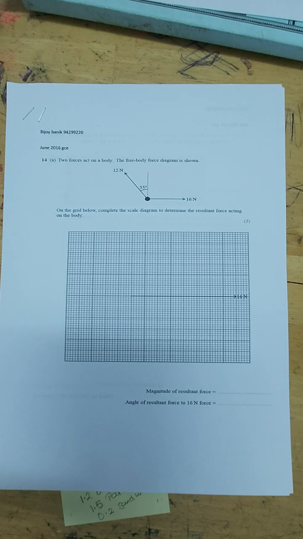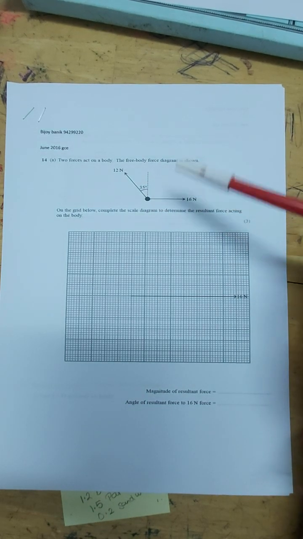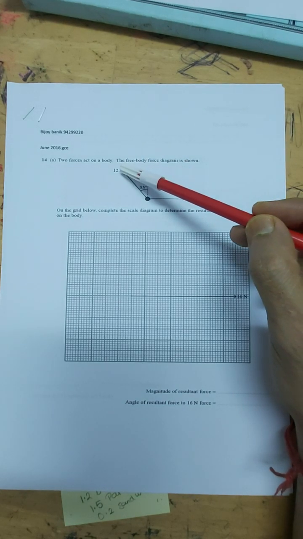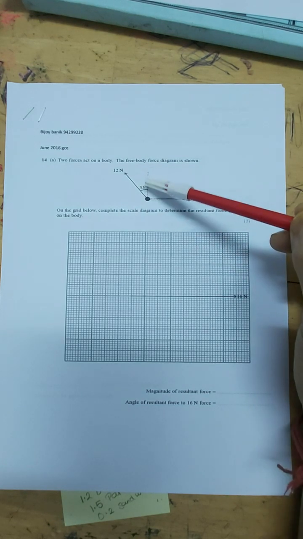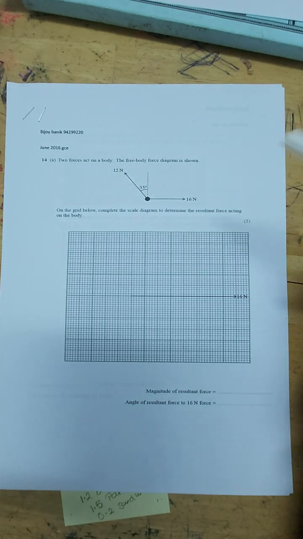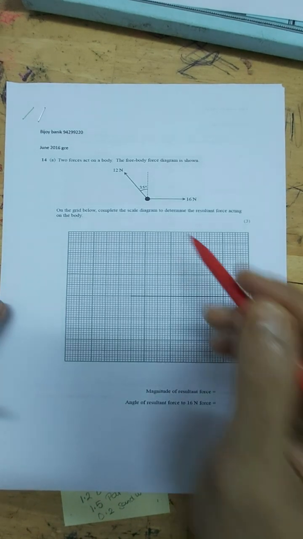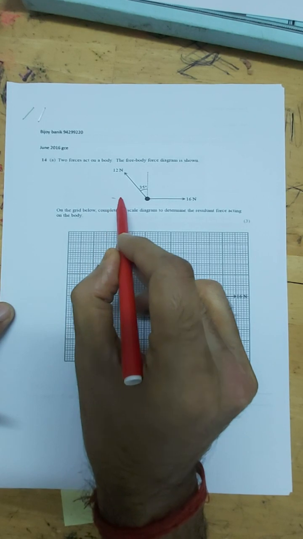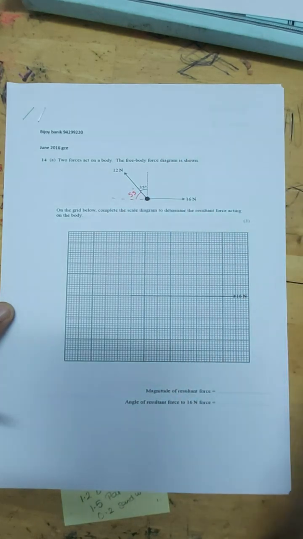Before we do any vectors, the first thing we have to do is look at the diagram. You can see the diagram over here. It shows a particle which has a horizontal force of 16 Newton, and a 12 Newton force which is 35 degrees anticlockwise from the vertical. You can say it's 35 degrees from the vertical, or 55 degrees from the horizontal. Both mean the same thing.